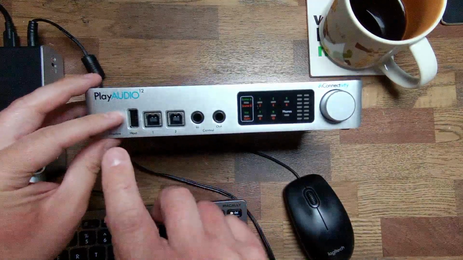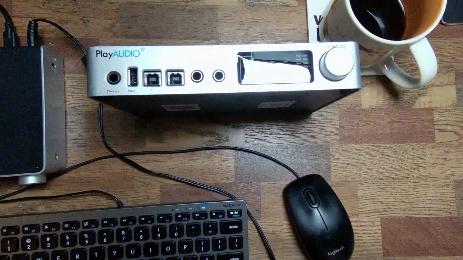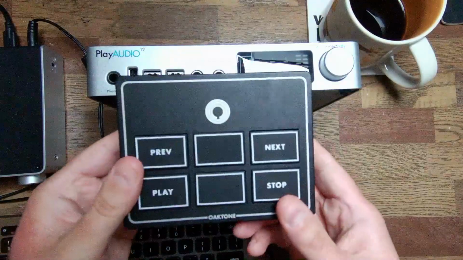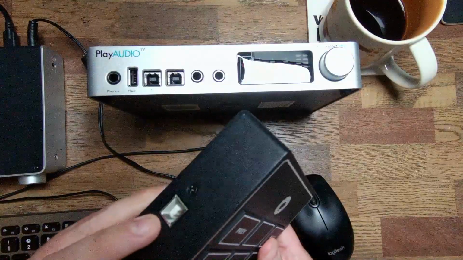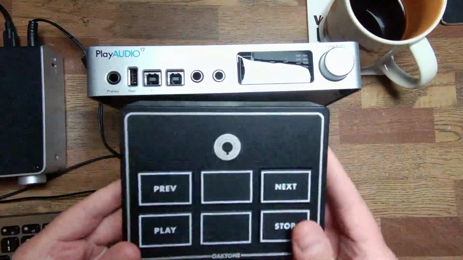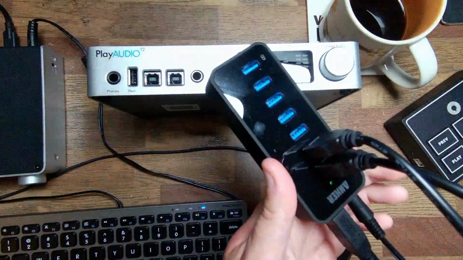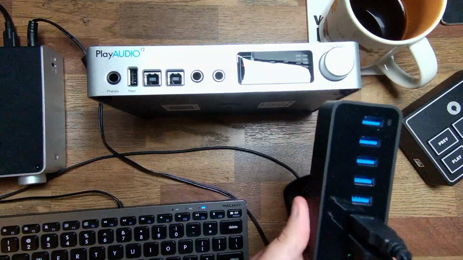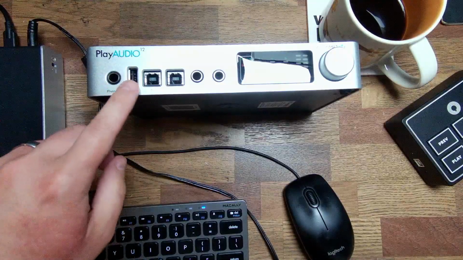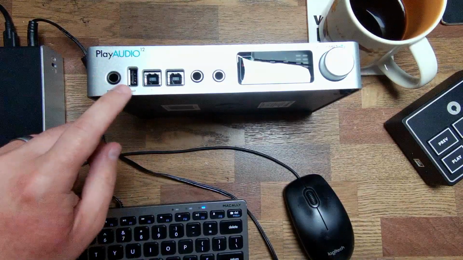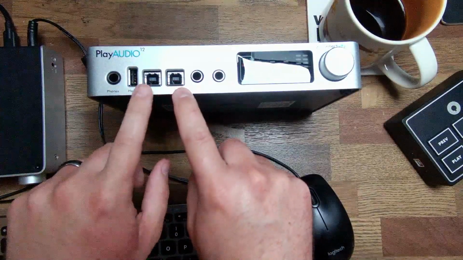So what this host port is for is it allows me to connect a USB MIDI interface. I've got one over here. Let's see if I can grab this to show you guys. So this is my new go-to from Oaktone. This is the Oakboard Mini. It's got a USB port here. I could plug this into this host port and it's going to power it. But the power of this USB host port is when I connect something like this, a powered USB hub. It has up to 8 different connections on this hub. I can connect up to 8 different USB class compliant MIDI devices to this USB host port. They're going to be powered, and they're going to be sent to both computers that are connected to this device.